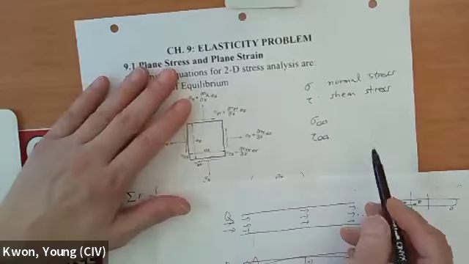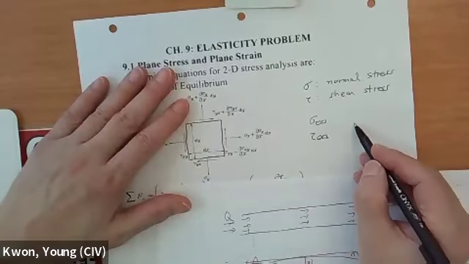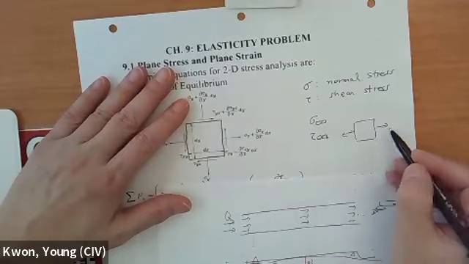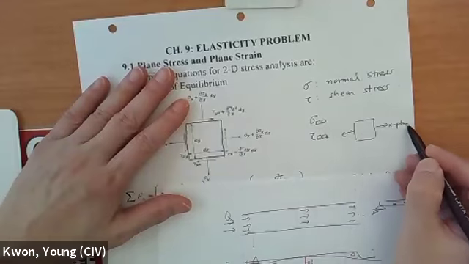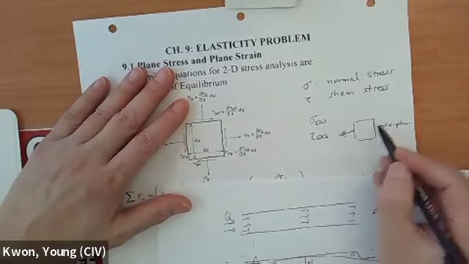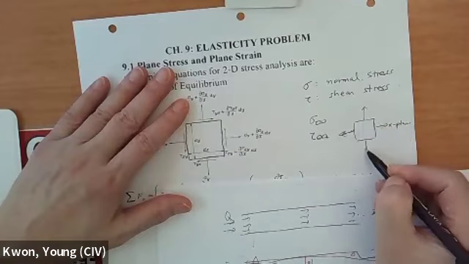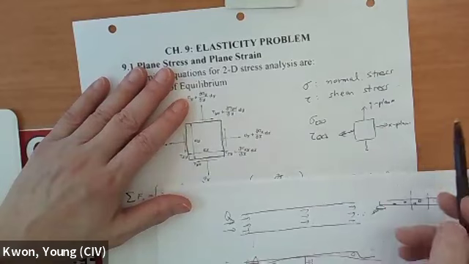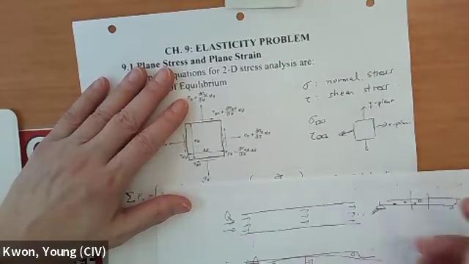So how do we define the plane? In 2D, this is the X plane. This is also an X plane, positive X plane and negative X plane. And this is the Y plane. Okay, X plane, Y plane.